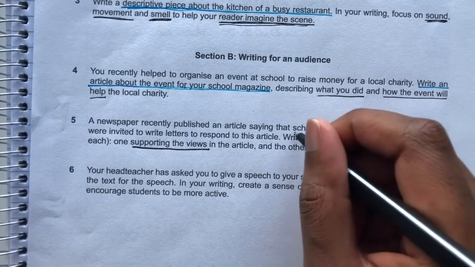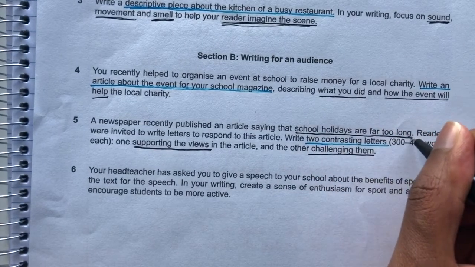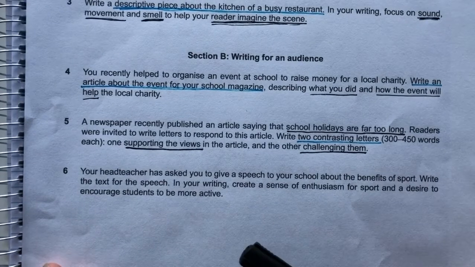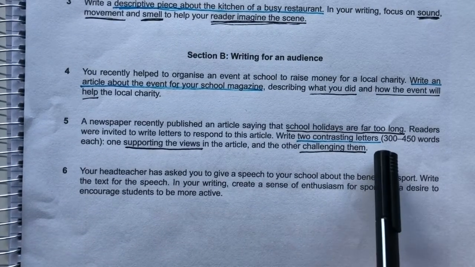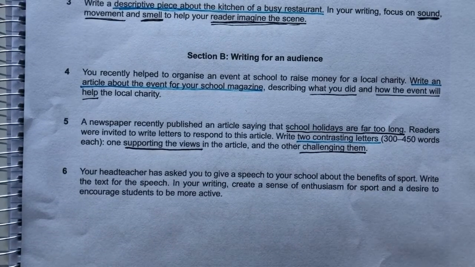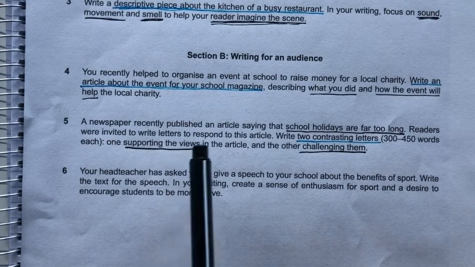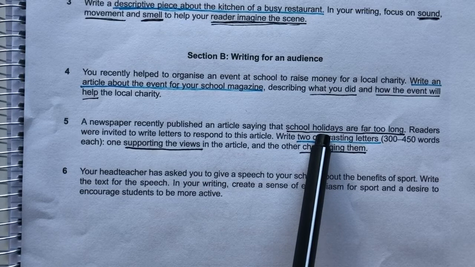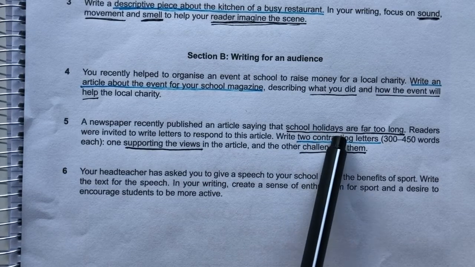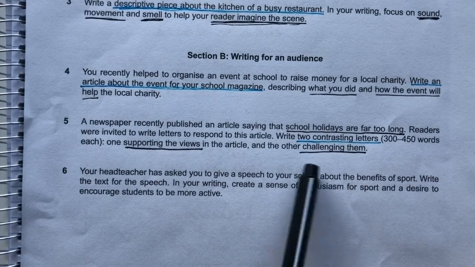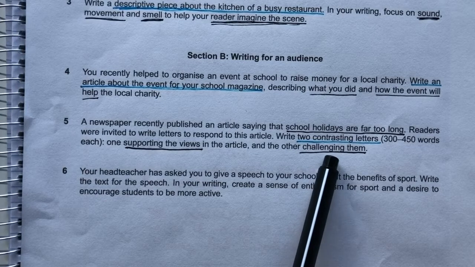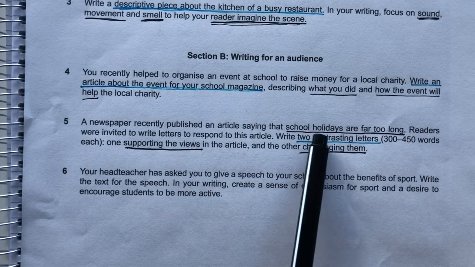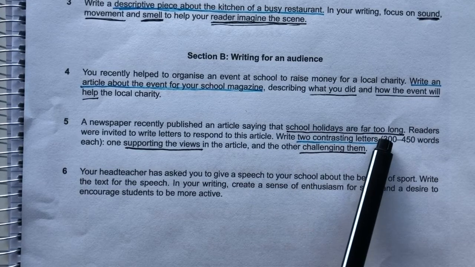And the question is, school holidays are far too long. So we're looking for two contrasting letters. One clearly arguing for the fact that school holidays are far too long, and the other letter arguing against the claim of school holidays being far too long.